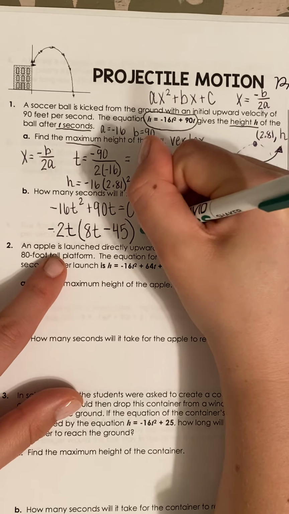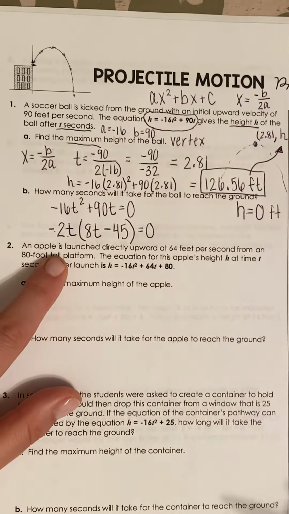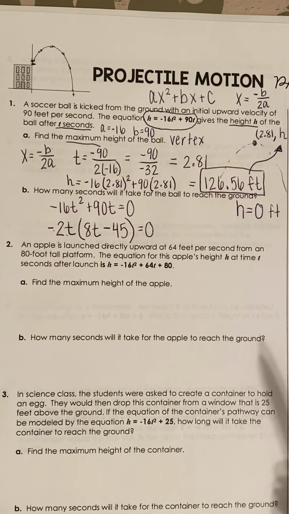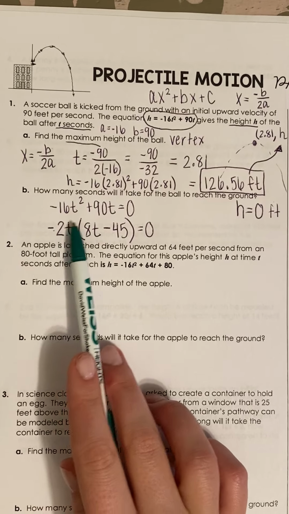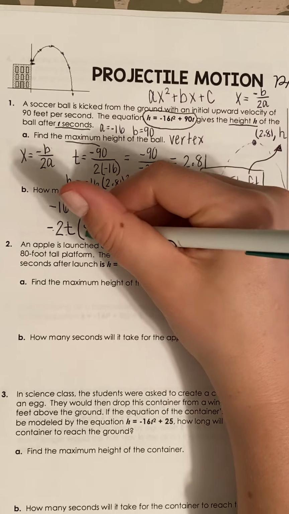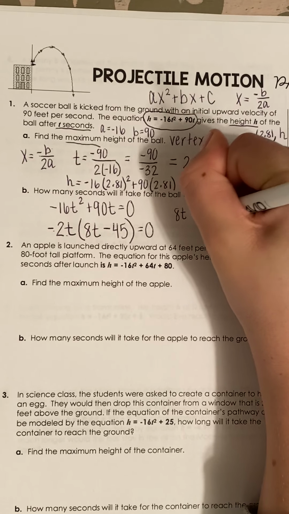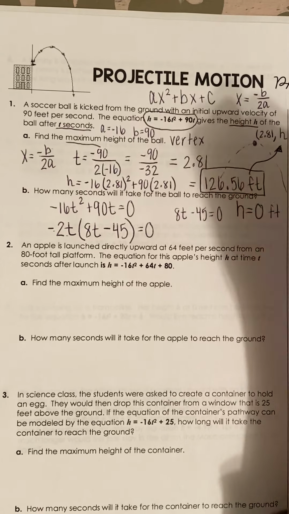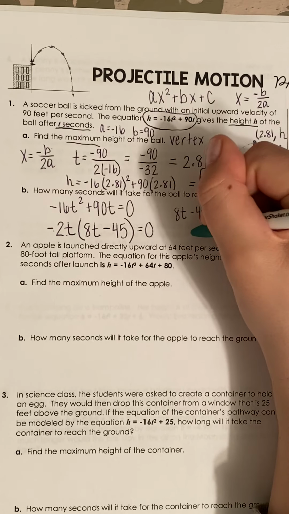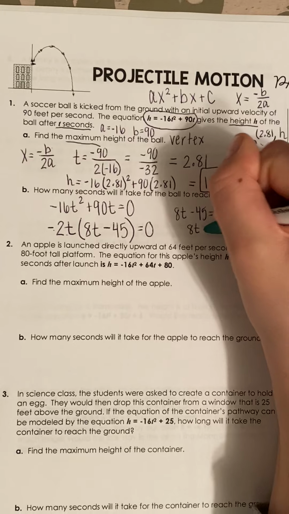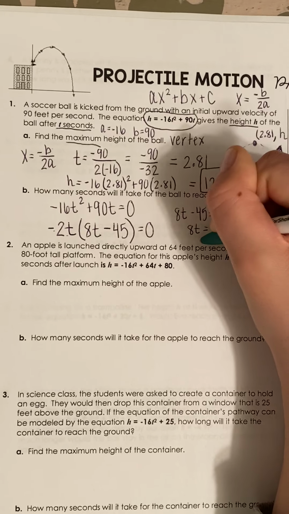I'm going to set this equal to 0. Since the 2t is factored out, I don't set it equal to 0 and solve for it. However, I do solve for t here. 8t minus 45 is equal to 0. 8t is equal to 45.